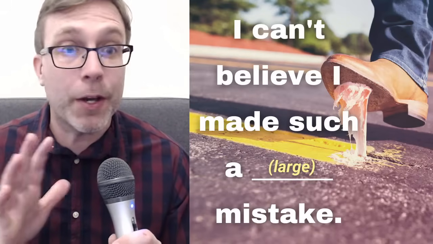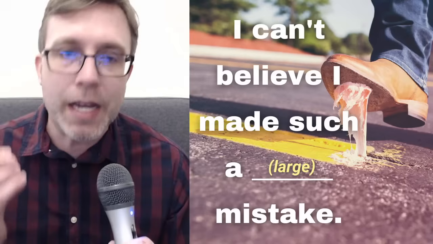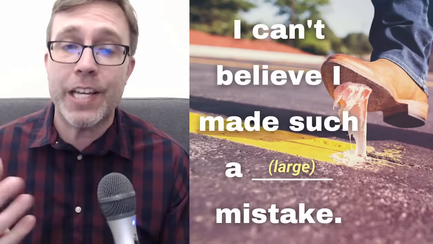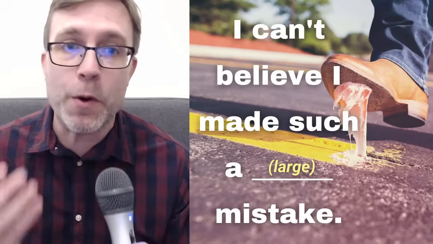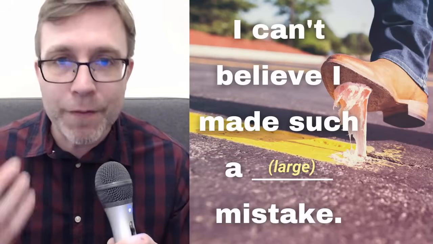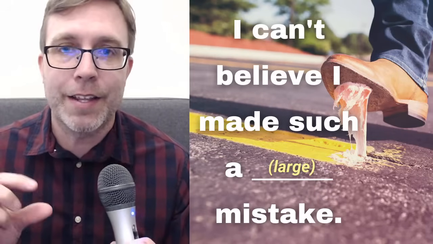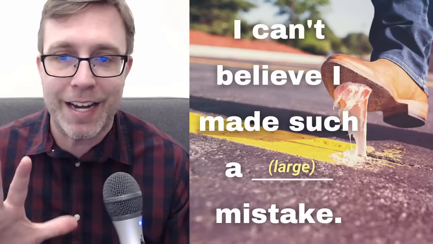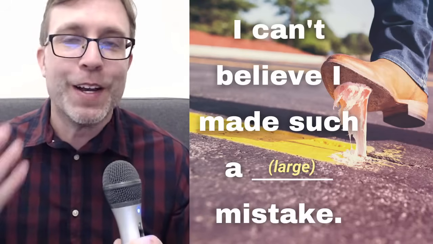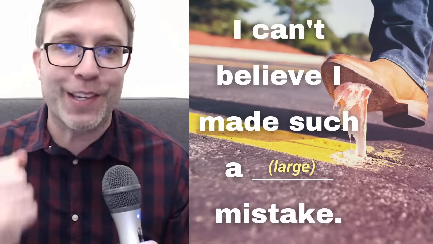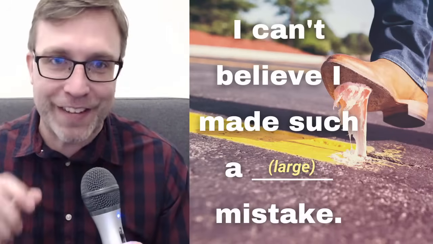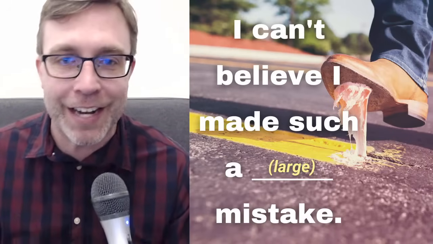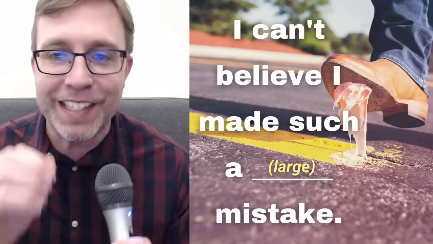Okay, we're not talking about a large mistake. What is the common collocation? Large is a synonym for this word. And then I'll give you the answer and highlight the collocation. So in this context, and I've tried to give you pictures to kind of put yourself in that situation. If this happened to you, like, oh gosh, this was a mistake.